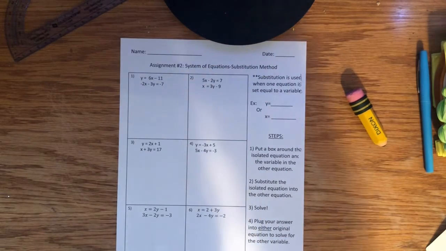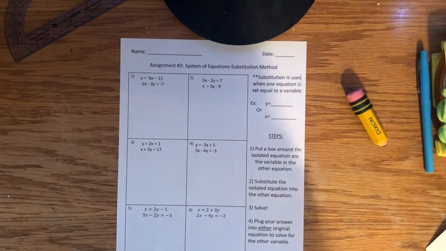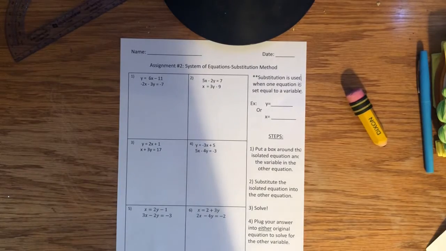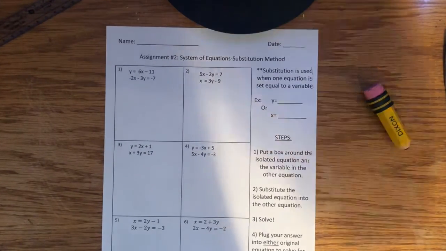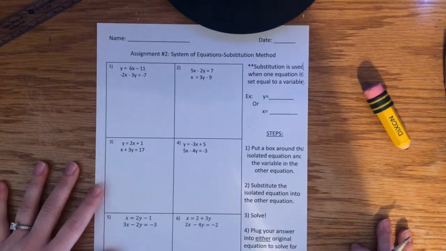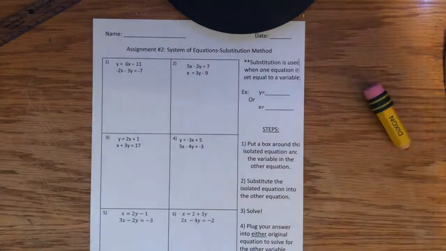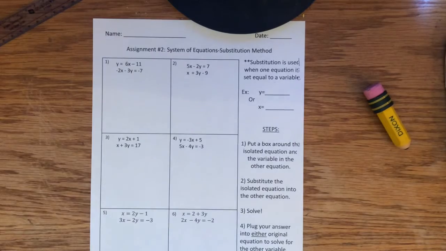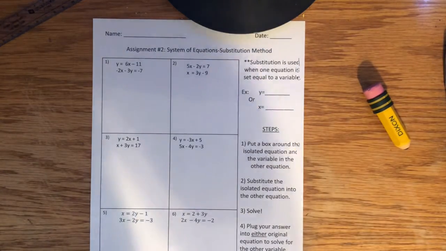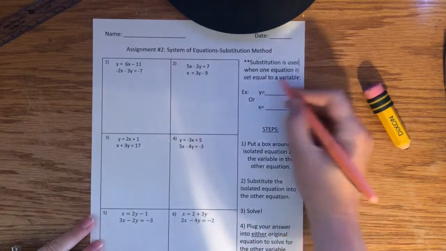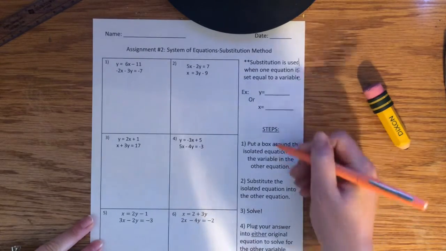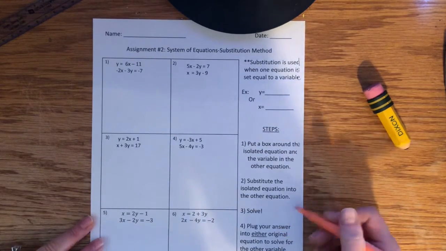All right, you guys, this is your second assignment for week 4, and what we're looking at this week was systems of equations. Our first assignment was solving systems of equations using elimination, and today we're going to review how to solve using substitution. So I'm going to fill out this little section on the side. We'll talk about the steps, and then I'll give you 2 examples.